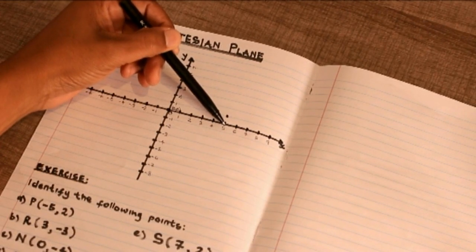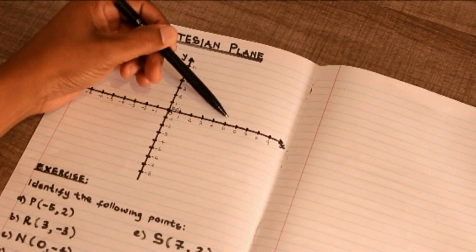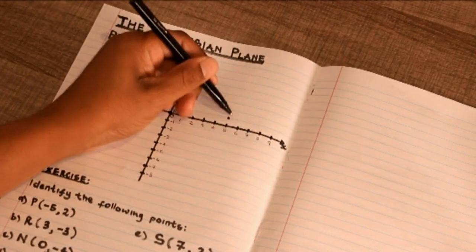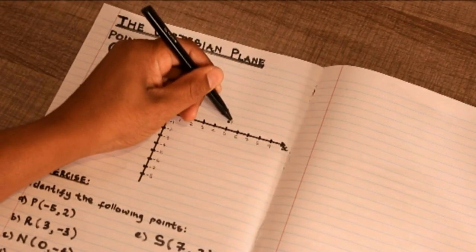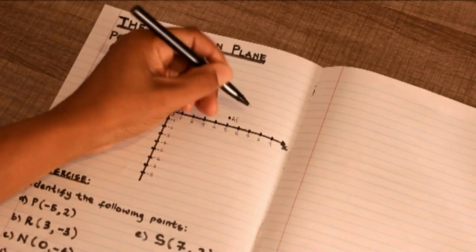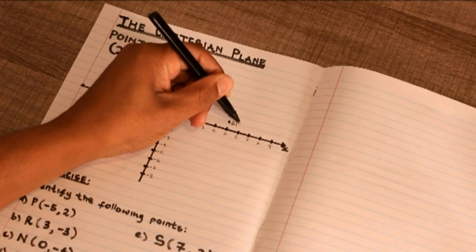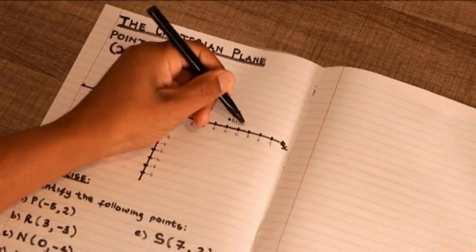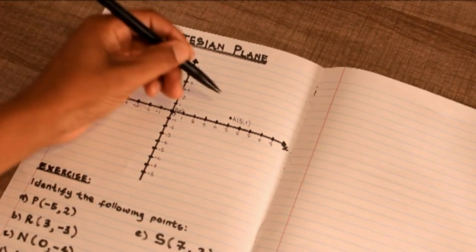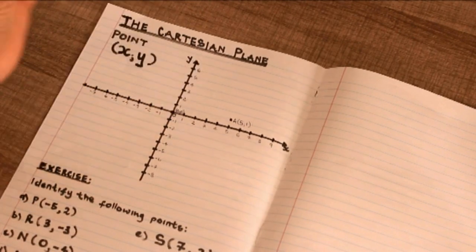It means the value of X is 5, and I move 1 unit up, meaning that the value of Y is 1. So this point, let us call it A. The value of X is 5 and the value of Y is 1, because that is the point right there.